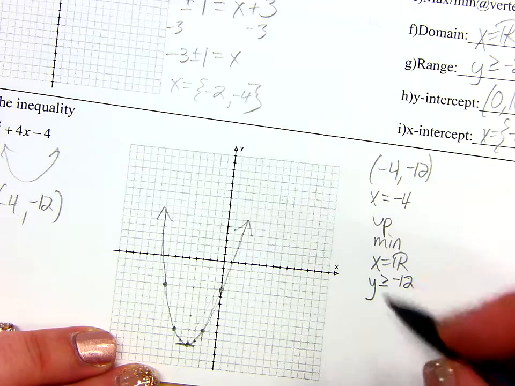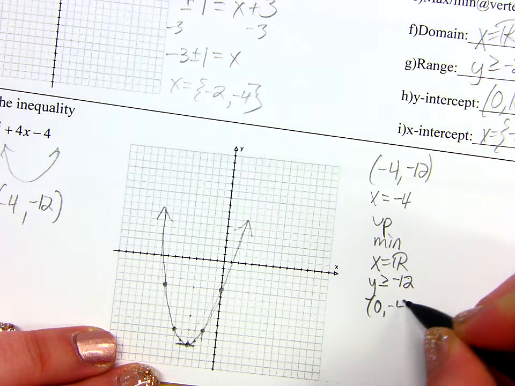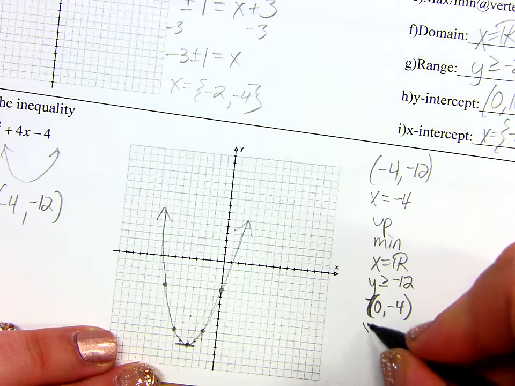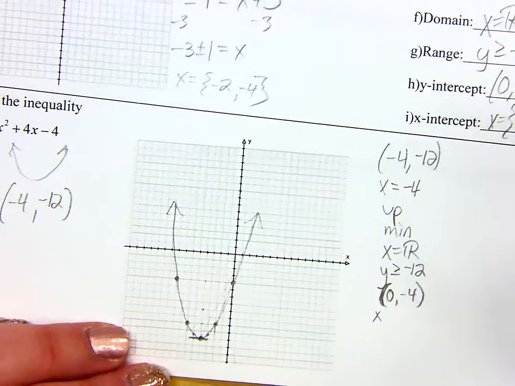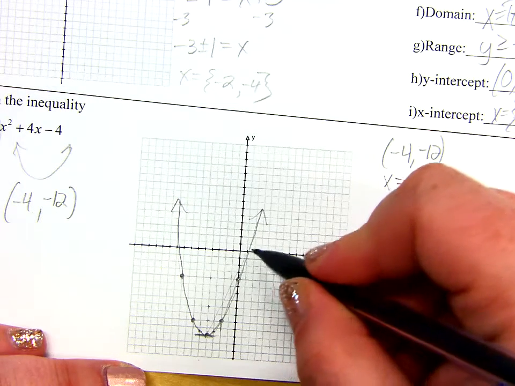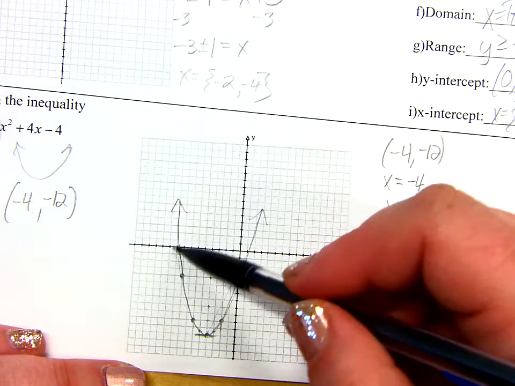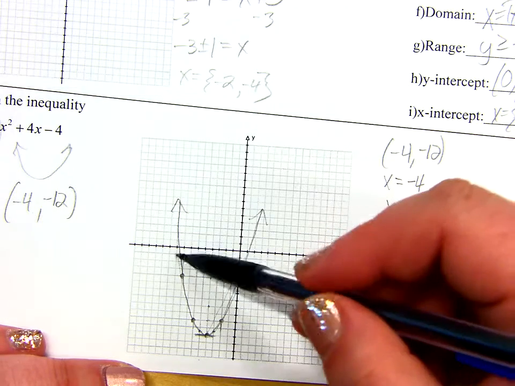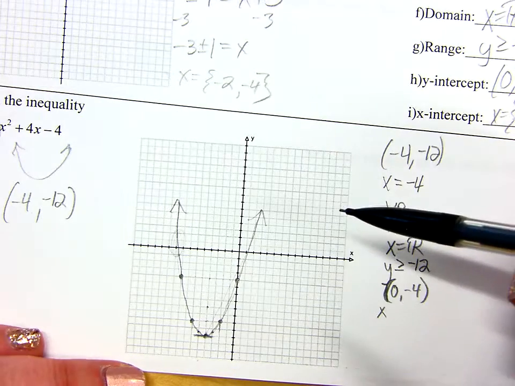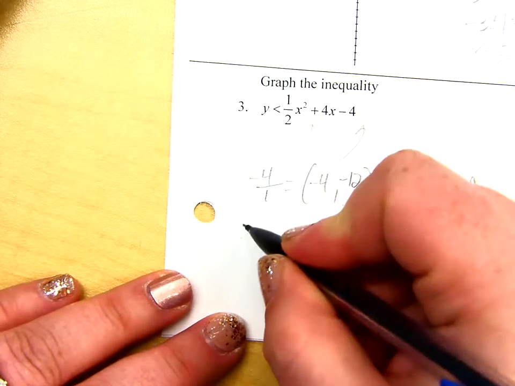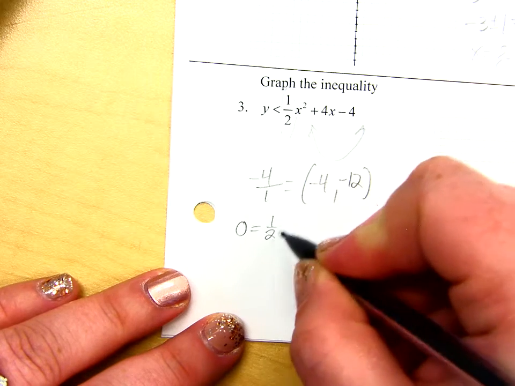The y-intercept, we found it. It was at 0, -4. And the x-intercepts, I don't know them. My graph, I have approximates. So one looks like it's going to be close to, I don't know, 1 or 2. And then this one's going to be negative, I don't know how far out we are, but some. Right, so I have to do the work because I don't know exactly where they are. I have approximates. So I'm going to plug in 0 for y and I'm going to solve it like it's a normal quadratic.